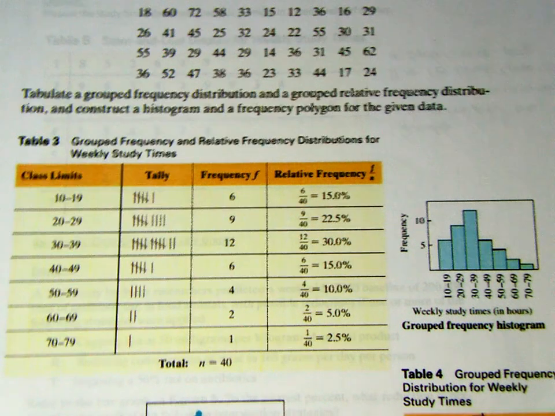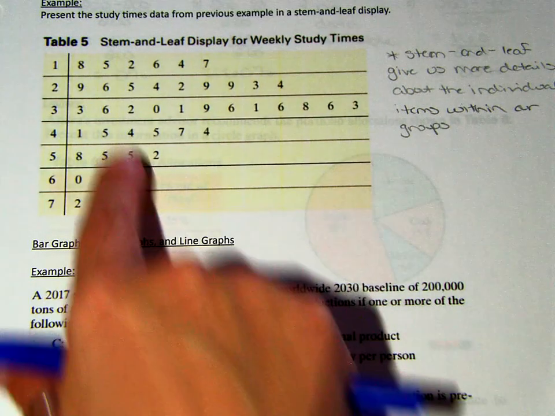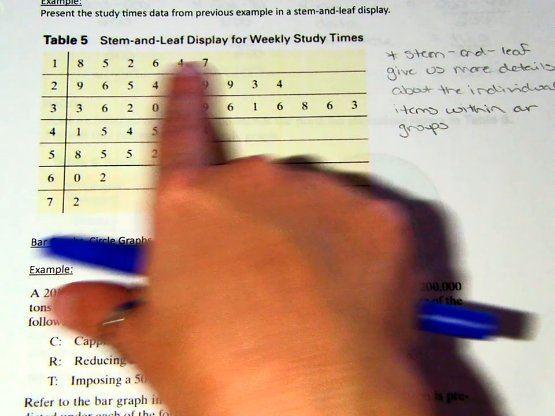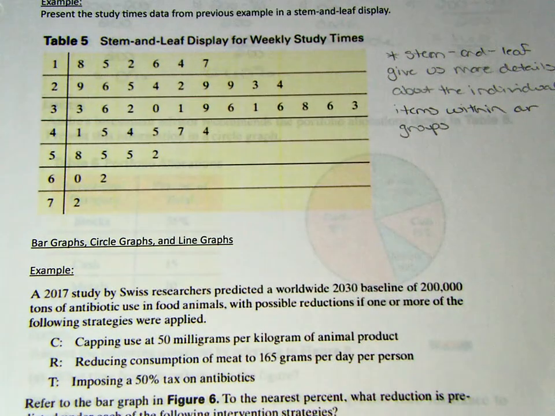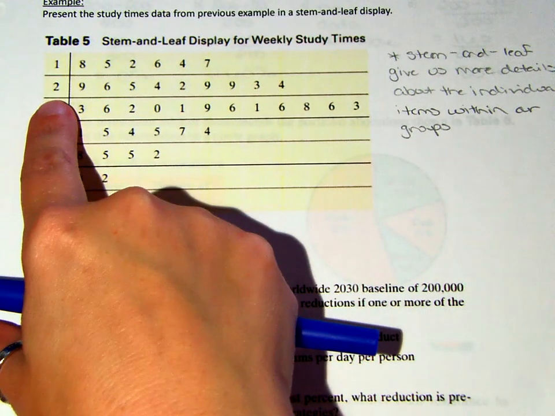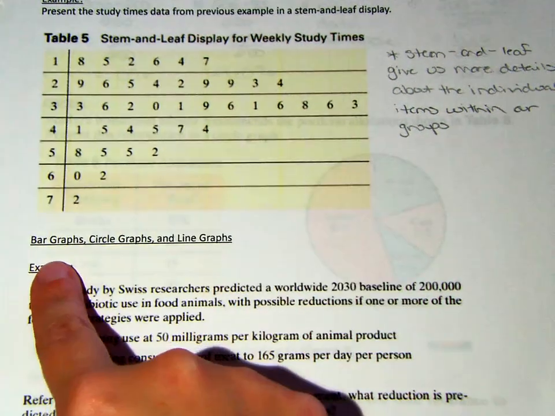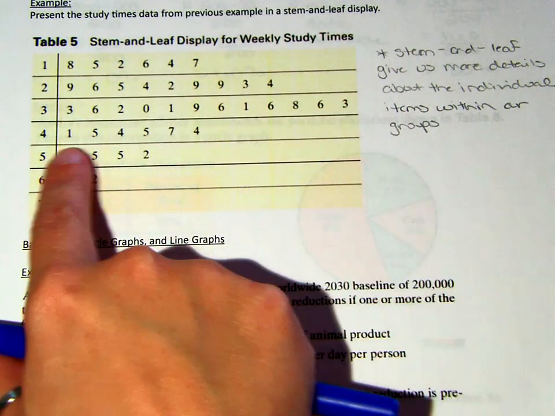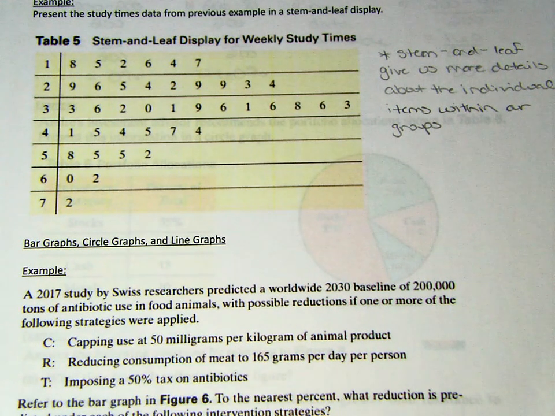And so stem and leaf gives you more detailed information about the individuals within a group. It still groups them, you'll notice, because we still have our teens, our 20s, our 30s, our 40s, and so on. But I know each of their individual amounts. And that will help us later on when we are looking for mean, median, and mode, and we're trying to actually group and organize them in a specific format.